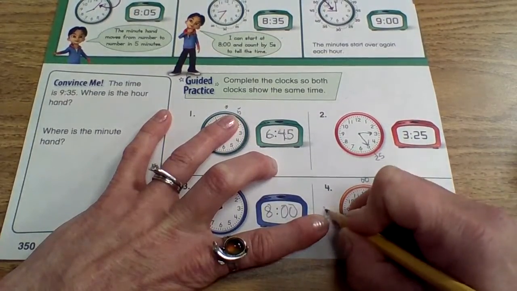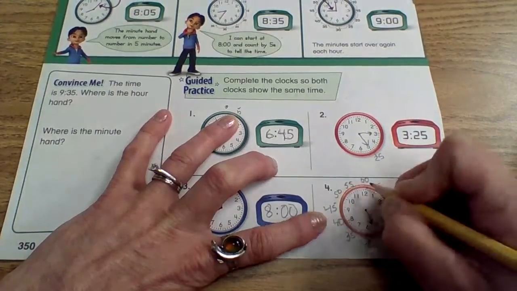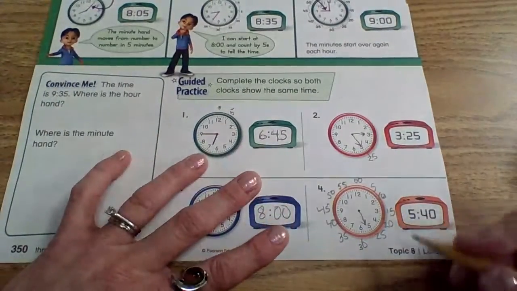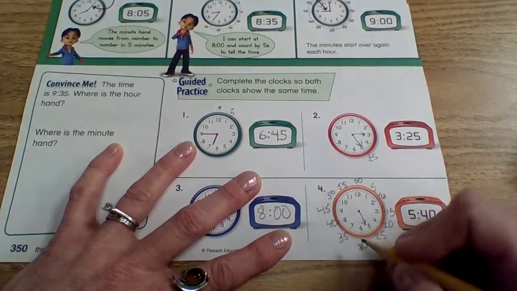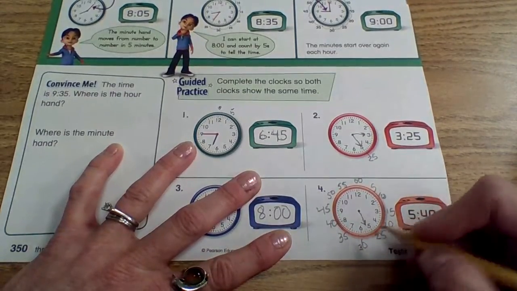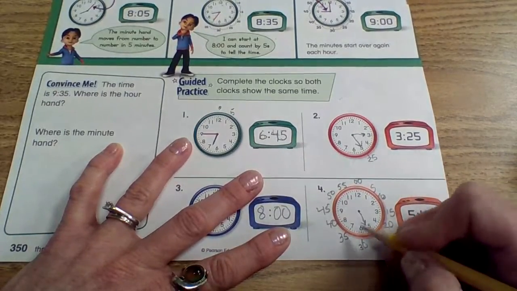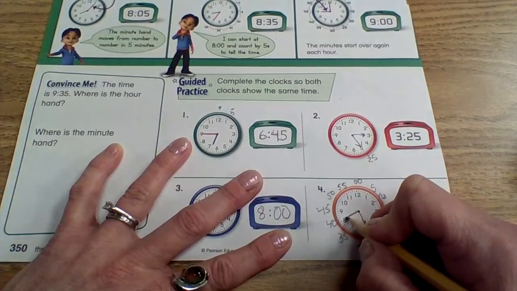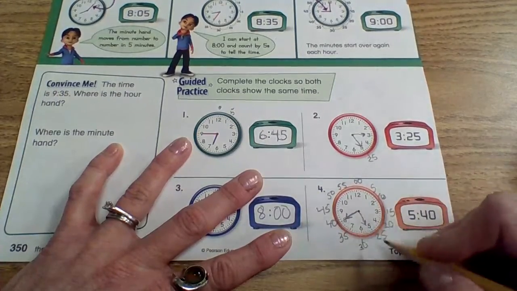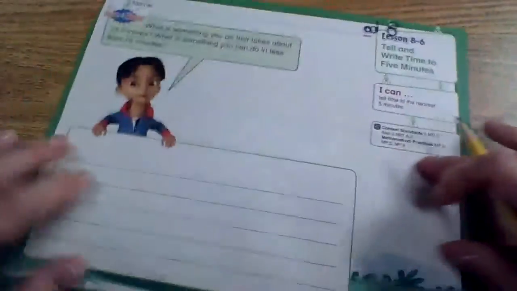Let's just finish it. 45, 50, 55, and we're back to the zeros, okay? So where it's past the 30, you always want to try to get it in between there because that's just kind of how a clock works. So now we've got 5, and then we've got to draw the minute hand to the 8, which means 40. So this is 5:40, okay?